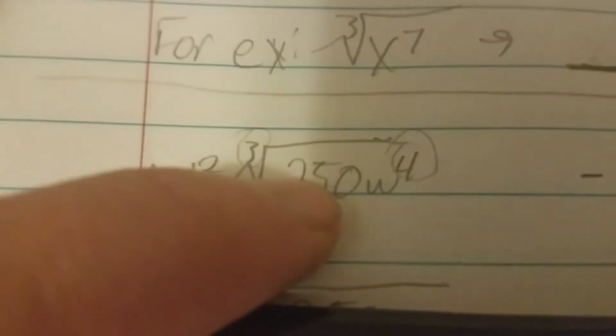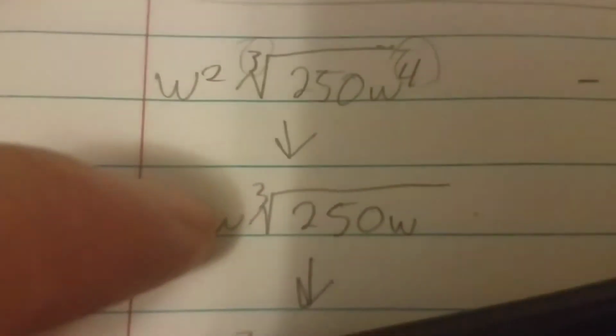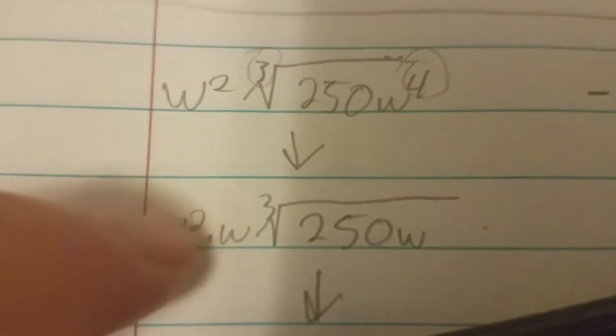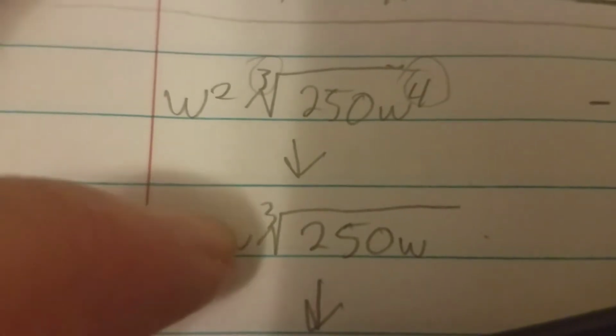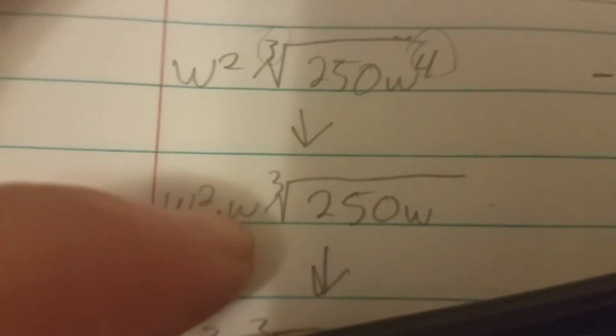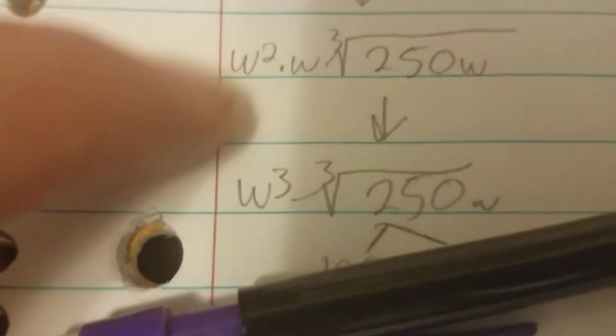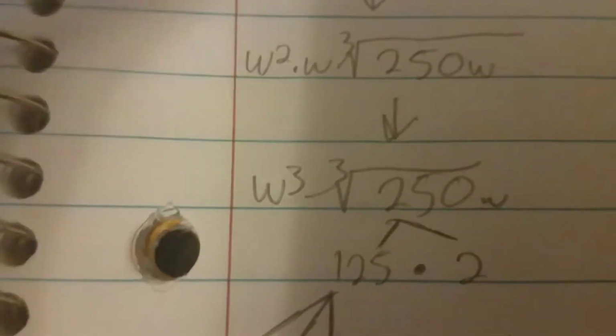So for example, in your problem right there, I see the cube root and I see w to the 4th. Right away I know I have w squared times that, so I'm taking a w out, and then there's going to be a w remaining. So now we've got w squared times w times the cube root of 250w, which is w cubed times the cube root of 250w.